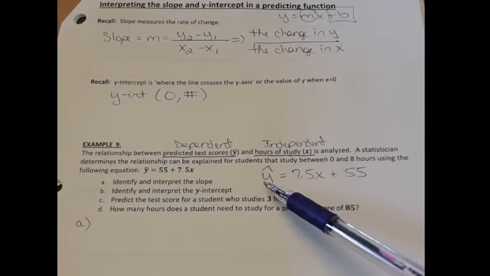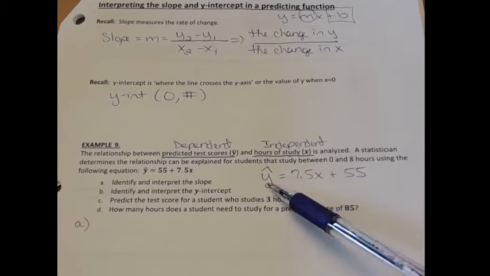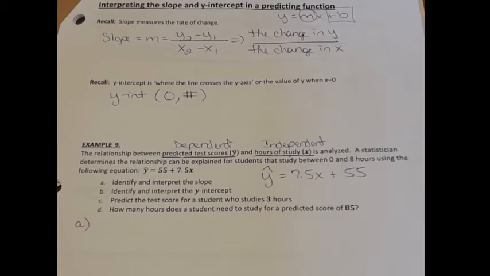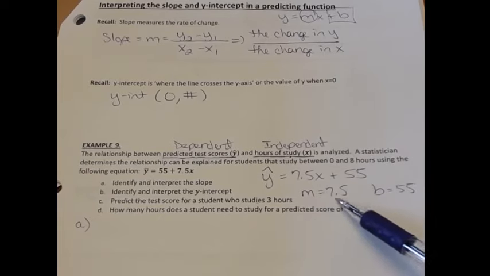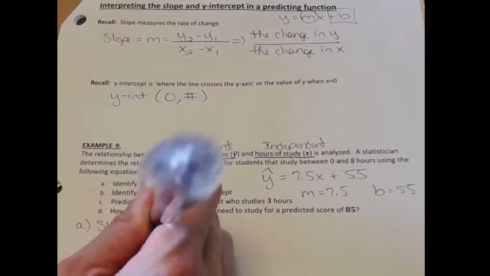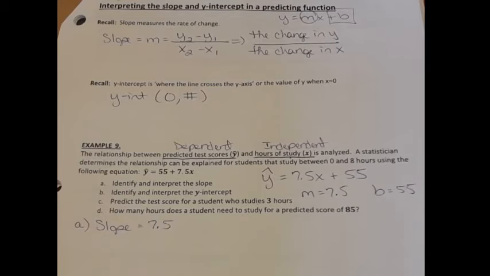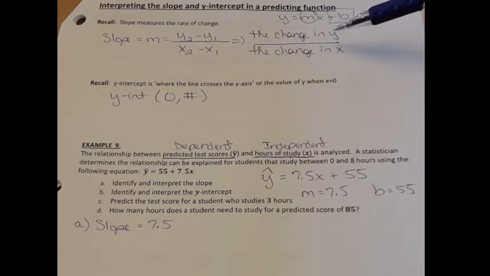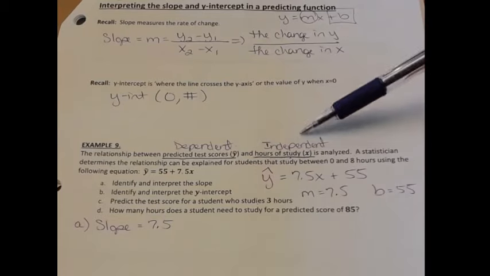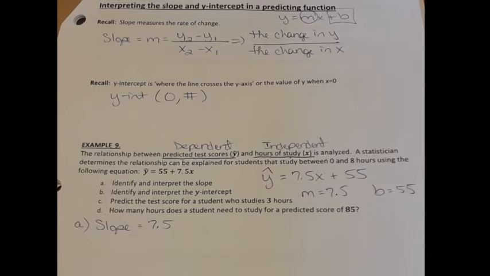Notice if we consider this being slope-intercept form, which we should, by the way, it is in slope-intercept form, y equals mx plus b, we note that m is 7.5, and we know that b is 55. M represents slope, so I'm going to note that slope is 7.5. Now we have to think about what that actually means. So in terms of interpreting slope, I'm going to go back to this idea of slope being the change in y over the change in x. Y is the predicted test score, and x is the hours of study. Okay, we're going to think about that. Now I want you to write 7.5 over a 1, because usually when we interpret slope, we always write it as a fraction, numerator and denominator. And if there is no denominator written, we know that we can place it over a 1.